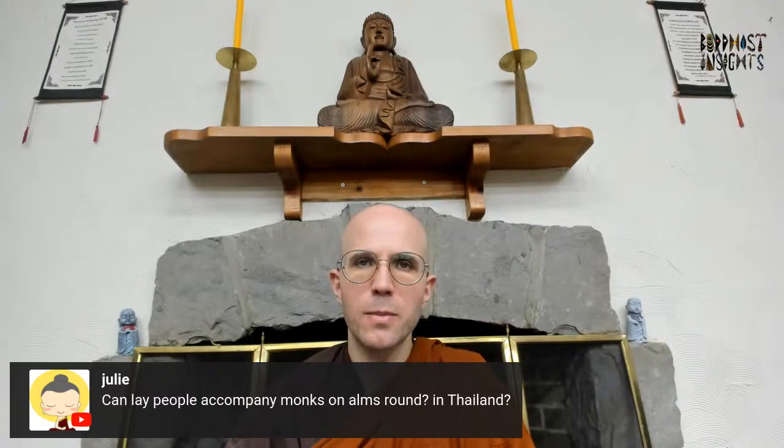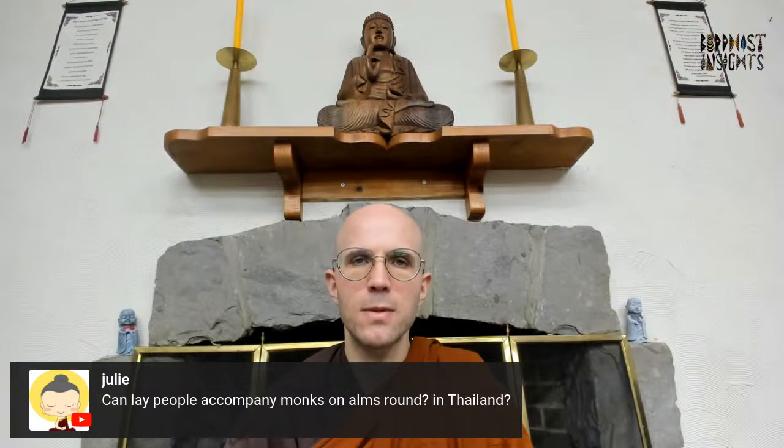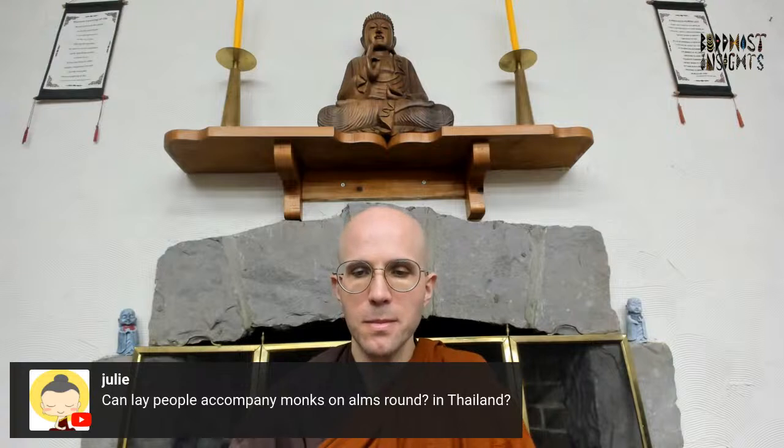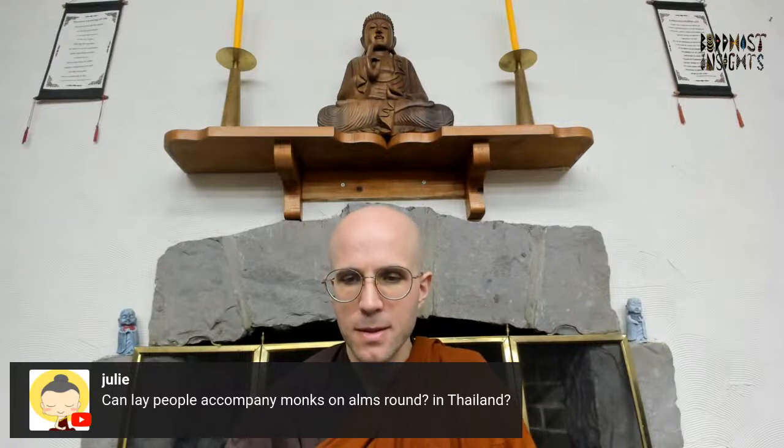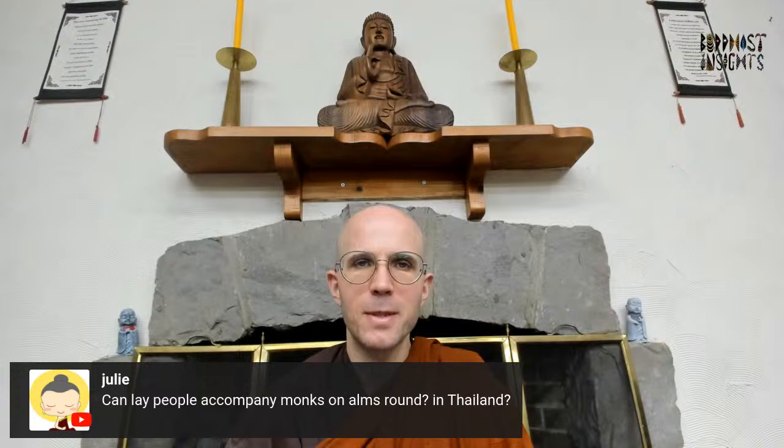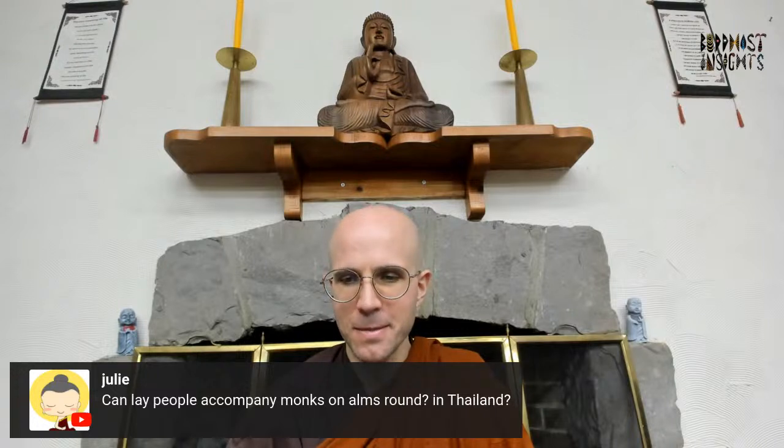Lay people don't normally do alms round in the sense of collecting food donations. That would be a bit strange. But like going along with the monks in order to help out, that's pretty common. These days, they'll also accompany monks to take photos, but that's the age that we live in.